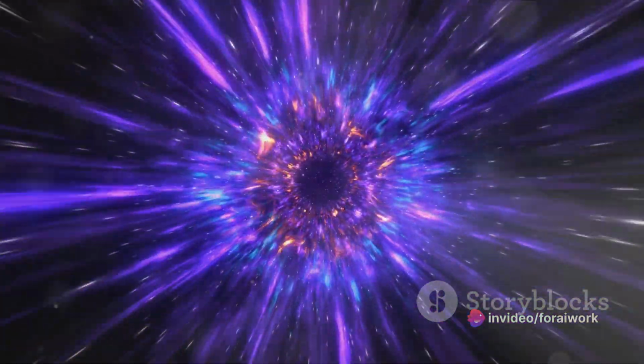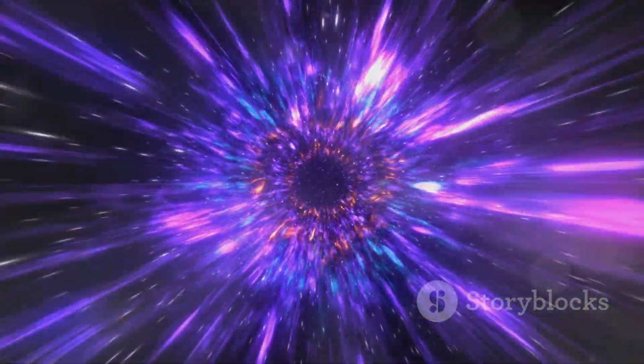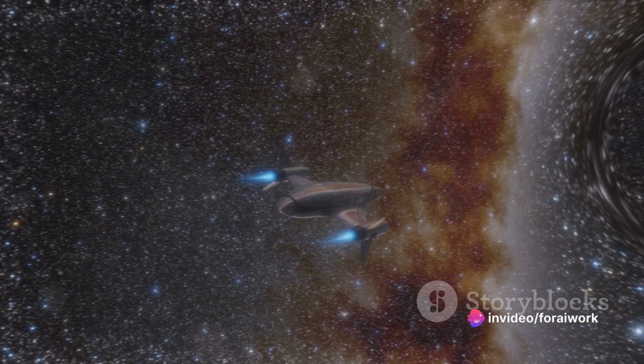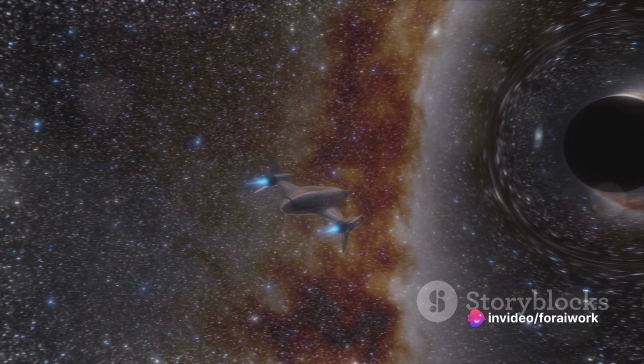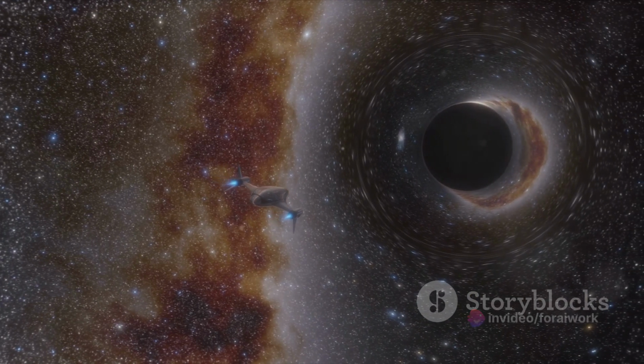Next, we have length contraction. This principle states that objects in motion appear shorter along the direction of motion. So, if we could somehow catch a ride on a beam of light, we would perceive a moving object as being shorter than it would appear if we were stationary. Quite a mind-bender, isn't it?